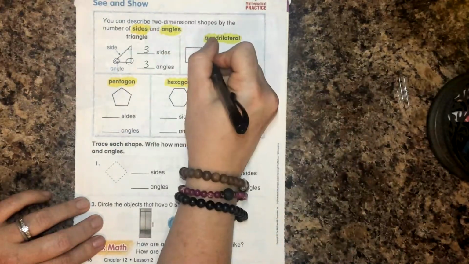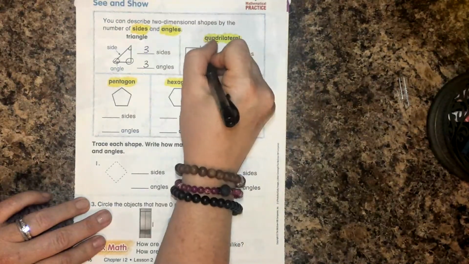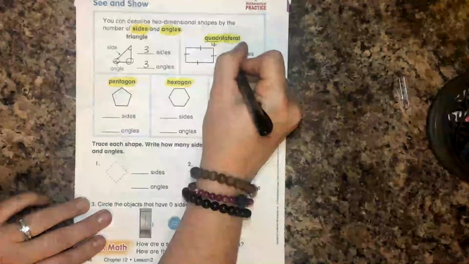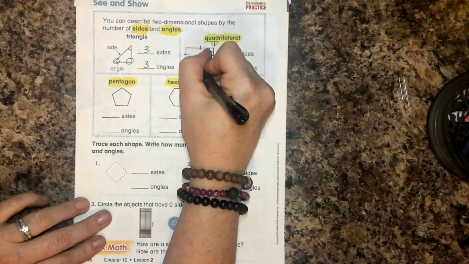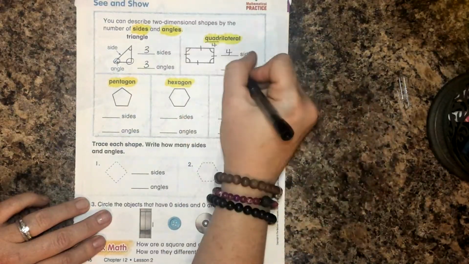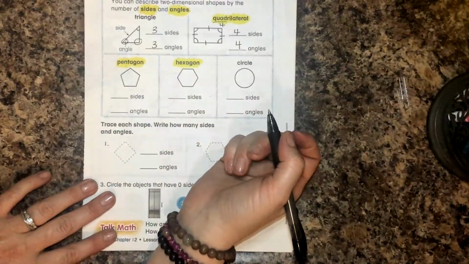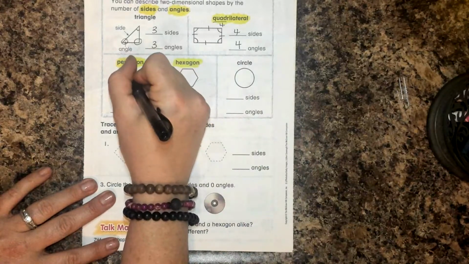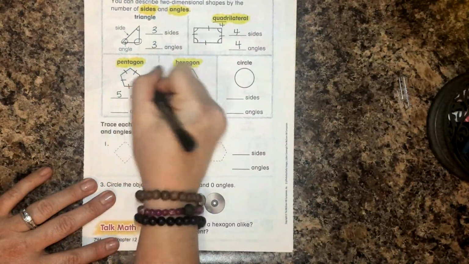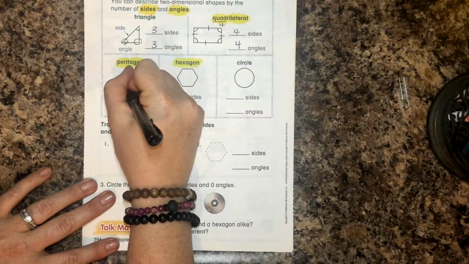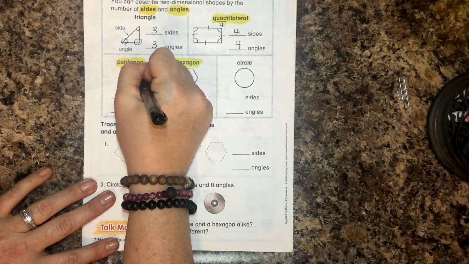Same thing with a quadrilateral. Quad meaning 4 sides. So 1, 2, 3, 4 sides. Check your angles. 1, 2, 3, 4. Okay, so that's your 4 angles. Pentagon. How many sides did a pentagon have? That's right, 5. 1, 2, 3, 4, 5. Let's check our angles. 1, 2, 3, 4, 5. Good job.